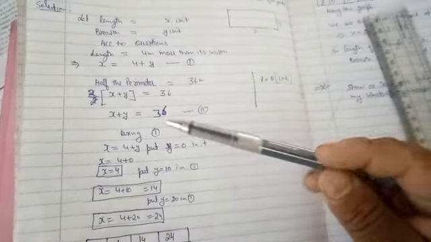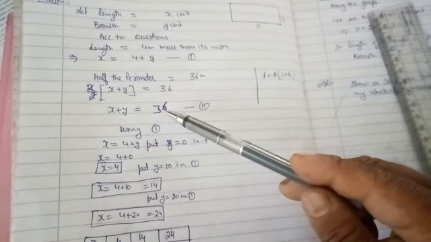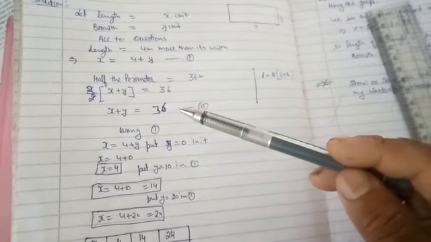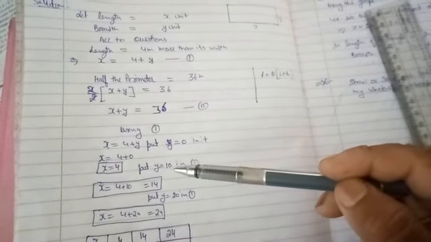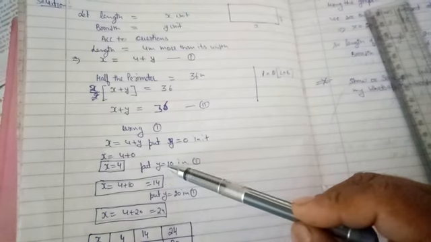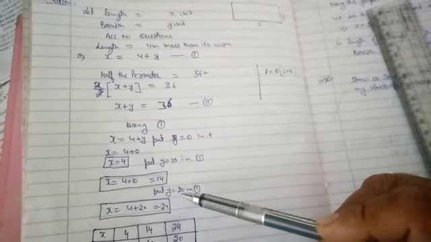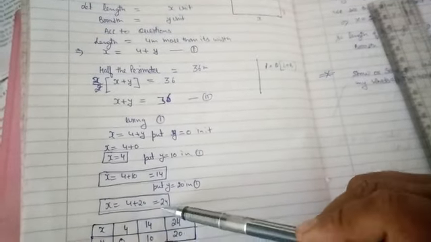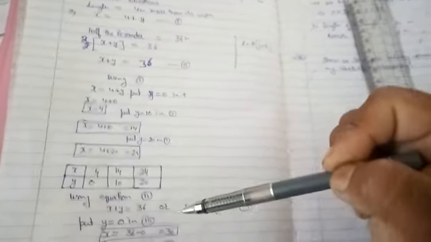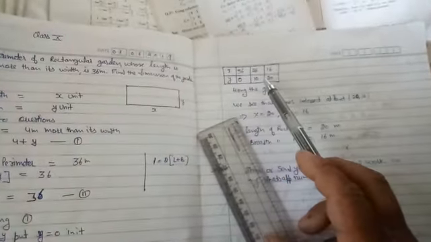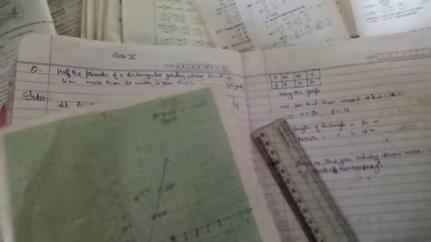But in the second equation, there are large values, so it is tough for us to make the graph. So for that, I'm taking an interval of 10. When y is 10, then x is equal to 4 plus 10, that is 14. When y is 20, then x is 24. Then we got this graph, and by using the second equation, we got this graph. With the help of this table, we can plot the graph easily.